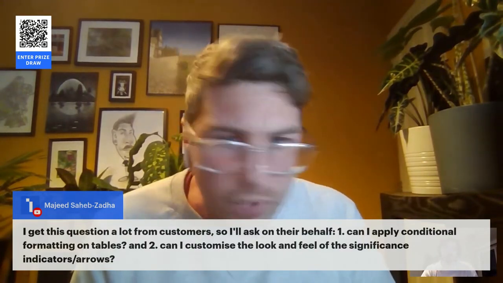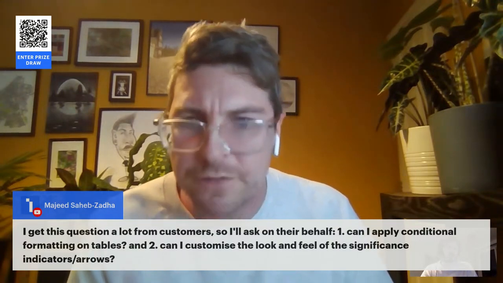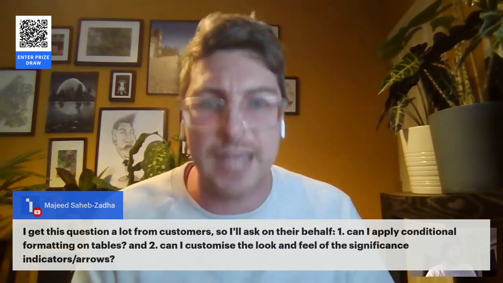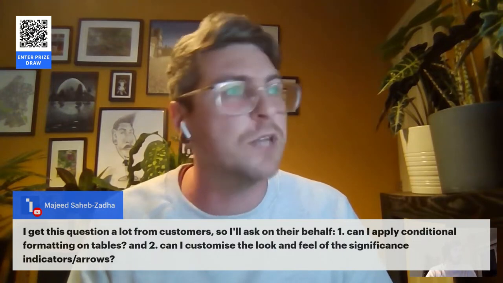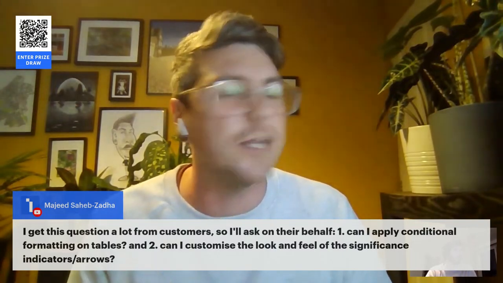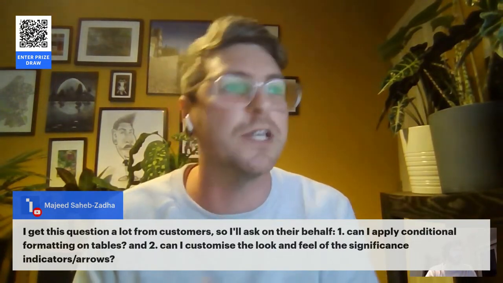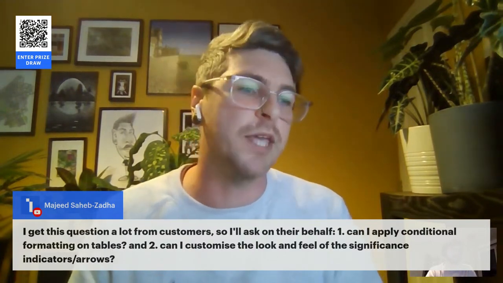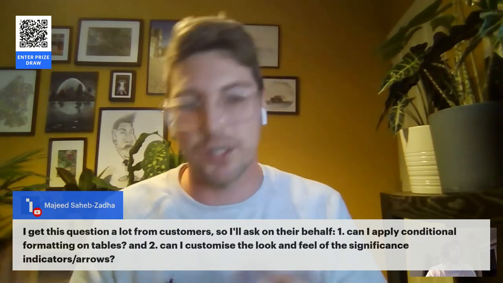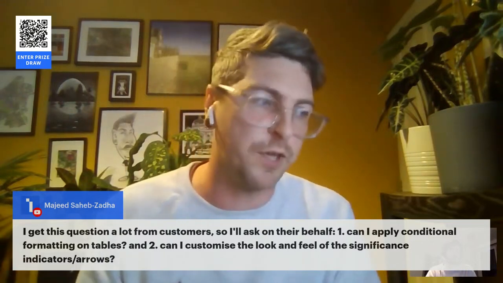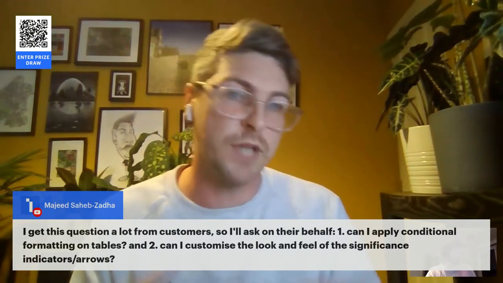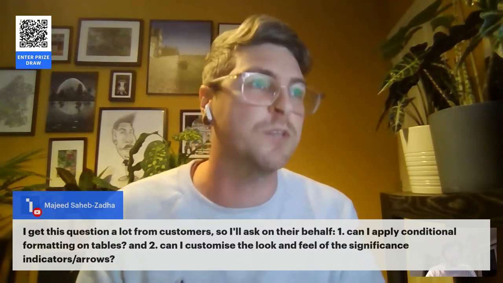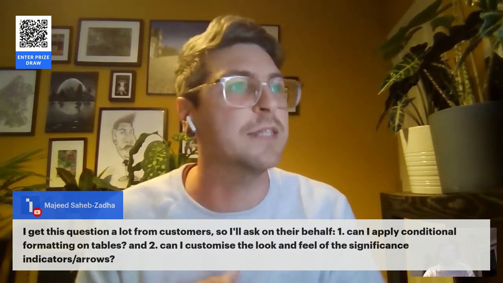And I think there was a second part to that question. Can I customize the look and feel of the significance indicator arrows? Yes, I think that was displayed in Adam's demo, but yes, there is a bespoking element to that. So you can choose to display with symbols, you can color code the data labels, you can do both of those. You can then choose between, currently we have 2 different types of symbols, but that's something that we can expand.